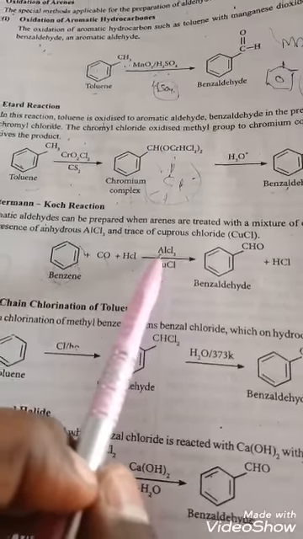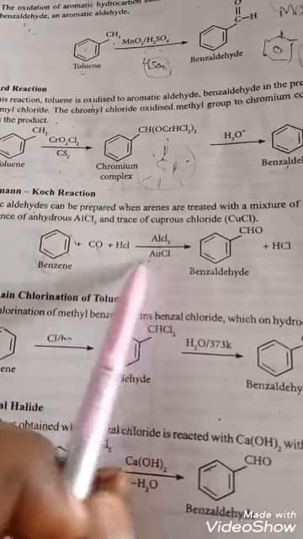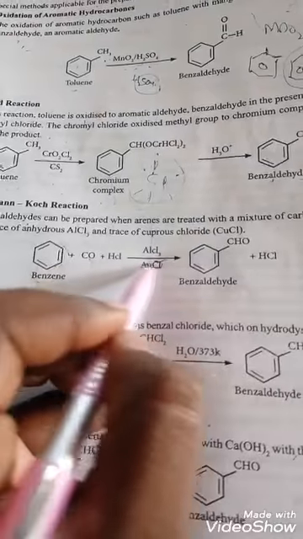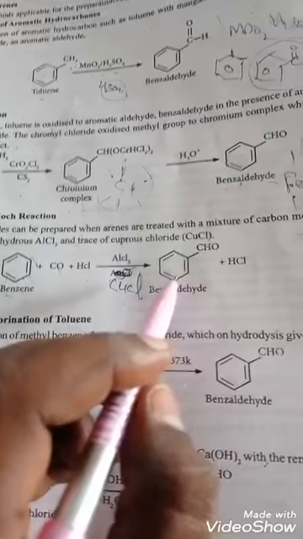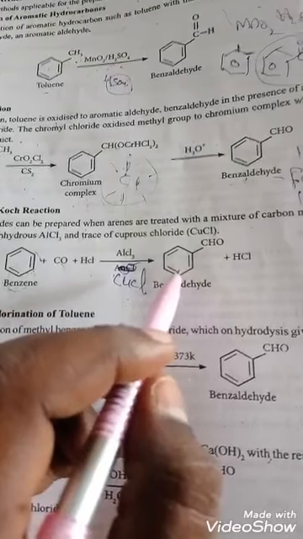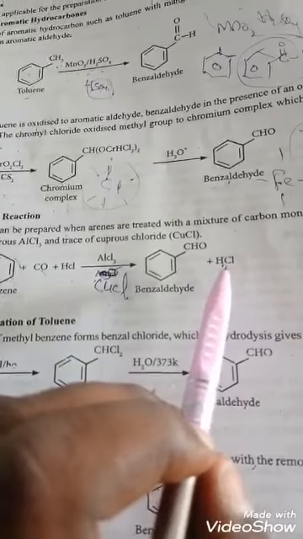In the presence of AlCl3 and CuCl, it forms benzaldehyde and HCl.